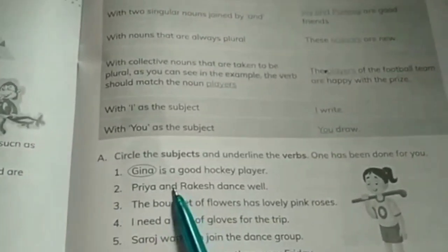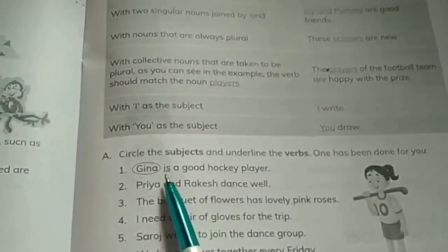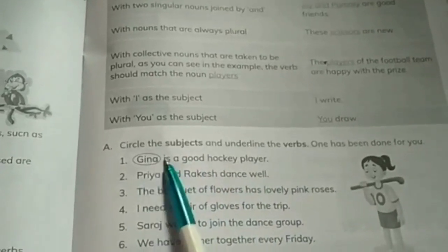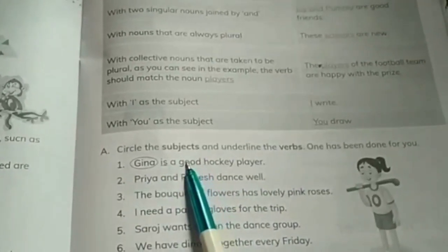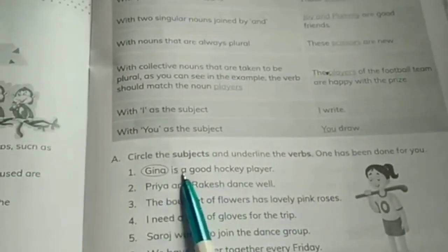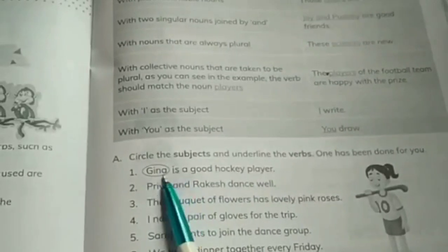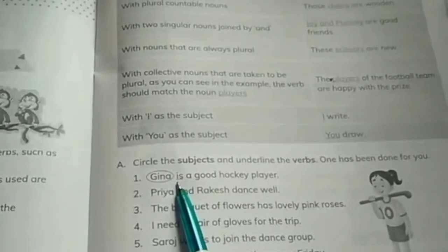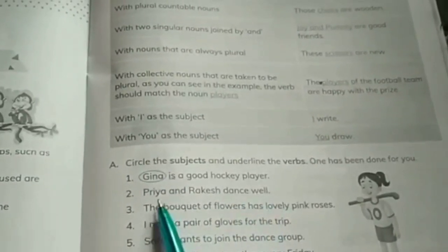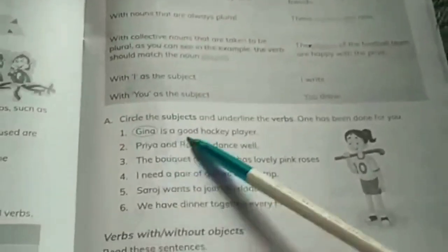Jing is a good hockey player. Circle the subject. So Jing is the subject, it's been circled, and underline the verbs. Is a good hockey player. So is is a verb. It means state of being, it is used here to say what she is. So is will be underlined. Priya and Rakesh dance well. Dance is the verb and Priya and Rakesh are the subject. So this is what you have to do in the sentences here, students.